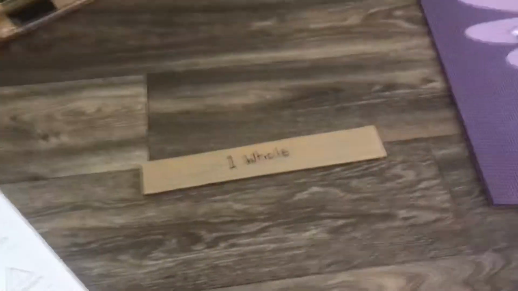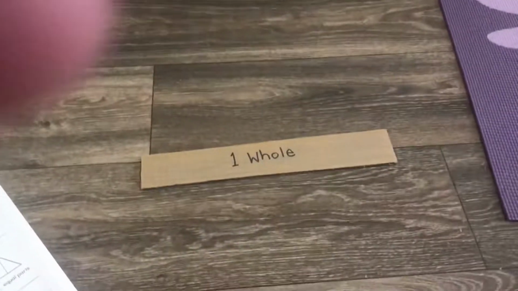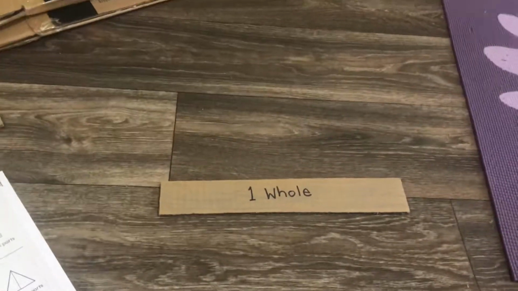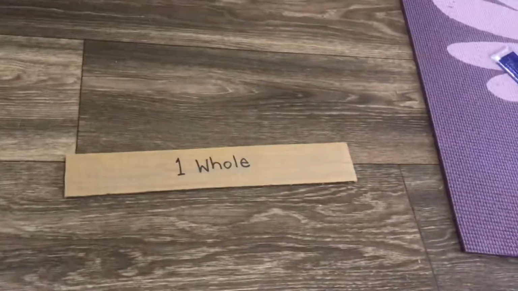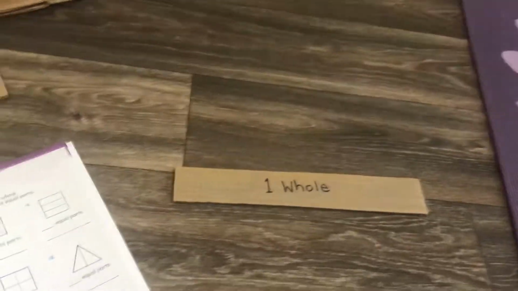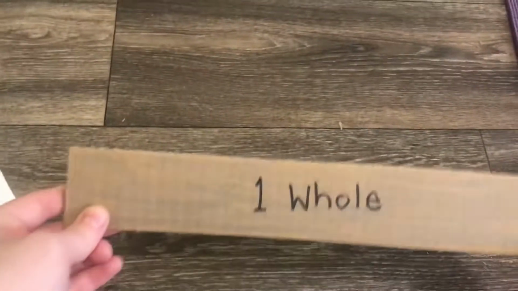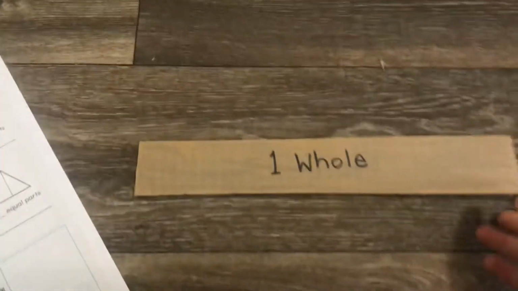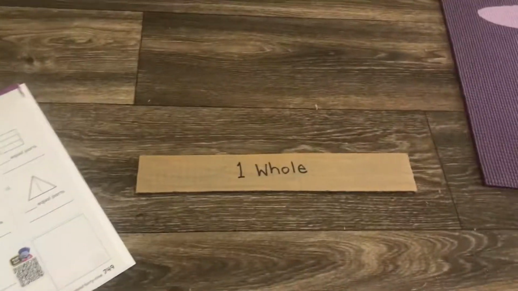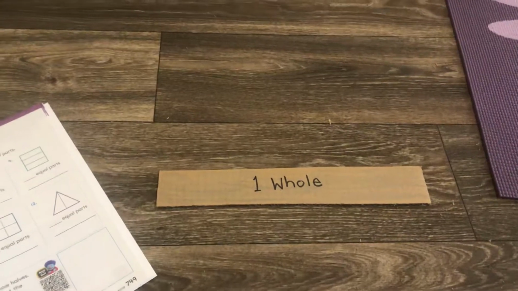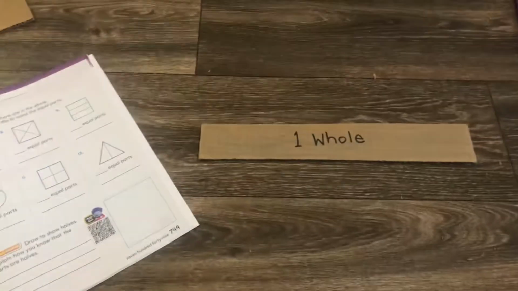Yep, recording. Okay, so we are going to learn a little bit about equal parts today. So the first thing I want to show you is this. It is one whole. We can pretend this is like a popsicle or something. And this is one whole, and I want to eat all of it. But my friend comes along, maybe my cat comes along, and he wants to eat part of it too.